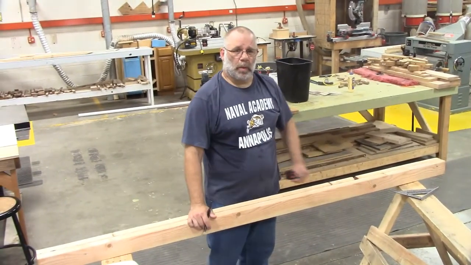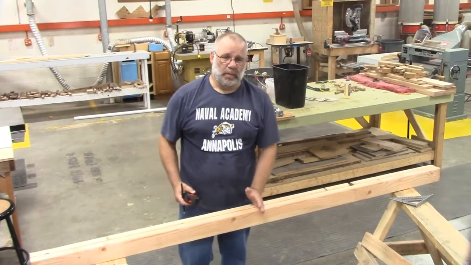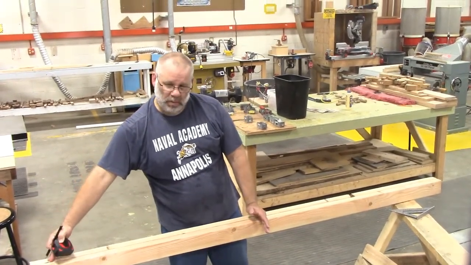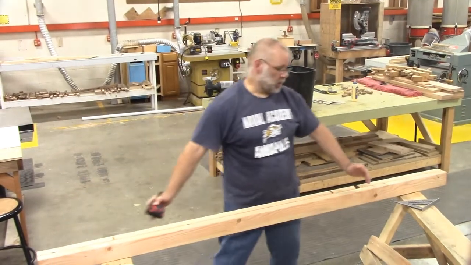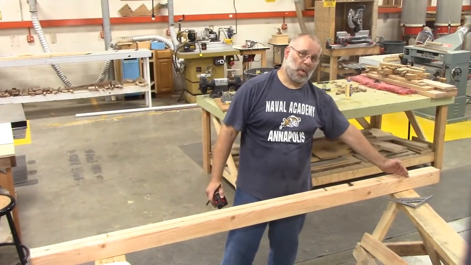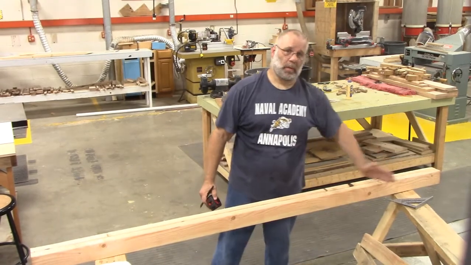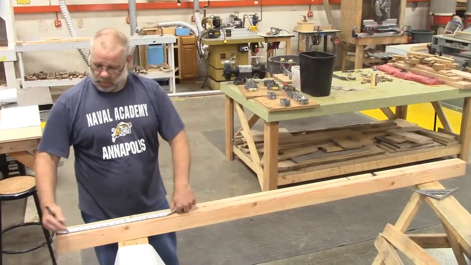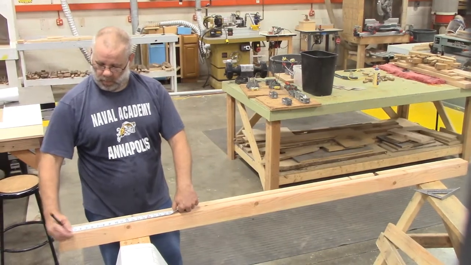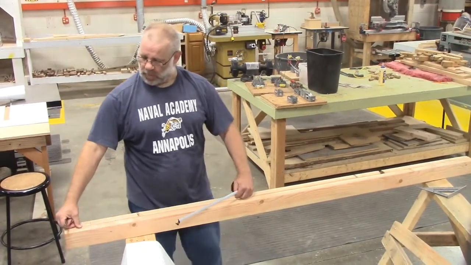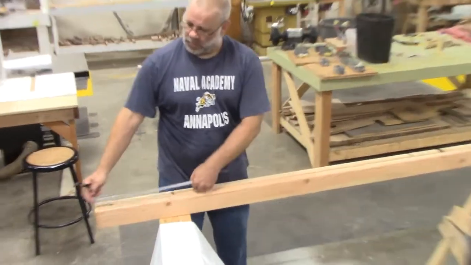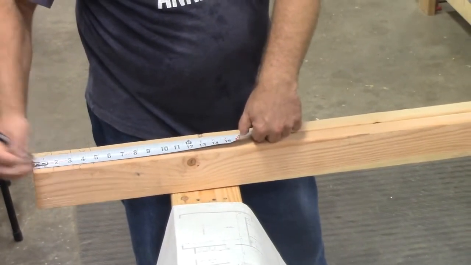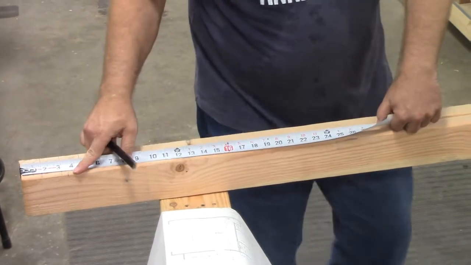We want our window to be in the center of this, between this wall that's going to be here and this wall that's going to be here. So, in order to find that, we're going to measure from this mark right here, which is 3.5 inches.